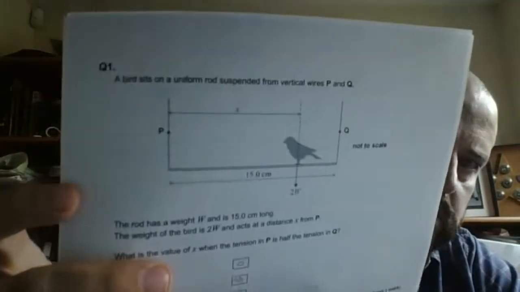So without further ado, this first question, what we've got here is this. Let me just remind you. Okay, and I don't know if you can see this at the same time. That's why I sort of printed it out. A bird sits on a rod. There are wires P and Q. The rod has a weight W and is 15 centimeters long. The weight of the bird is 2W at a distance X.